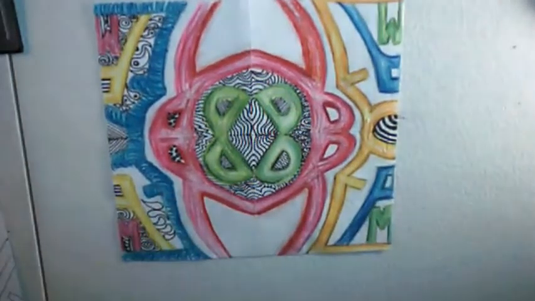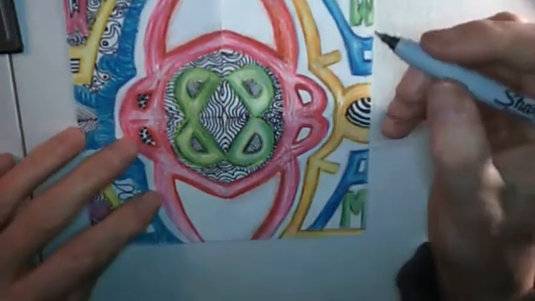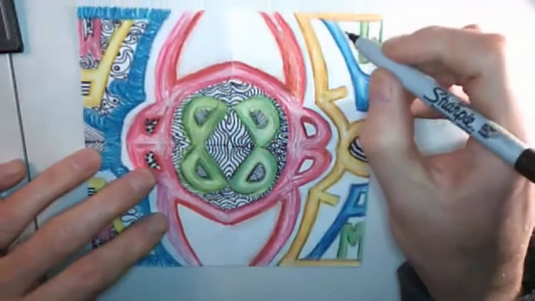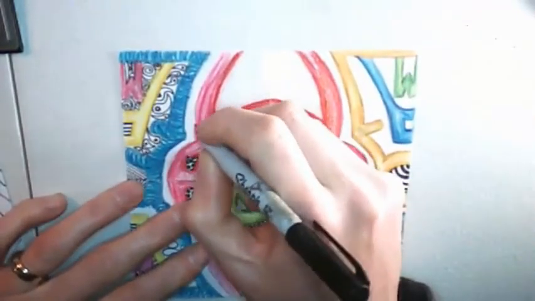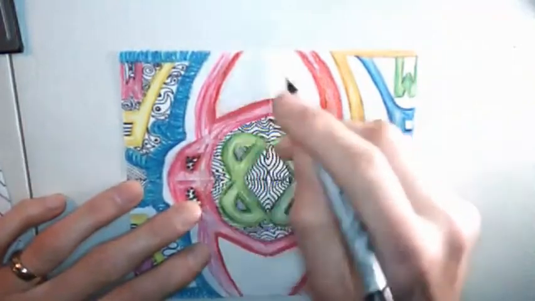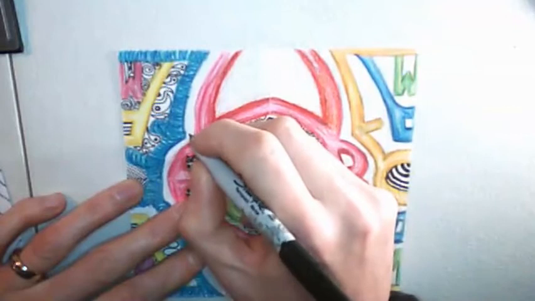You can use markers to add patterns. Here I'm using an ultra fine tip Sharpie to do that. So in between these two places, this is some negative space. So positive space would be the lettering, and negative space would be in between.